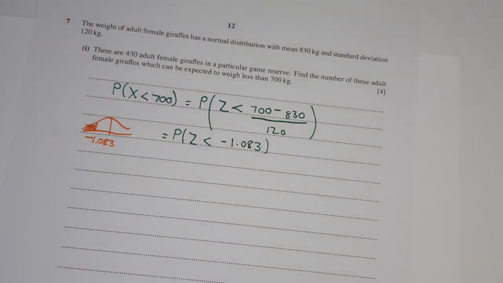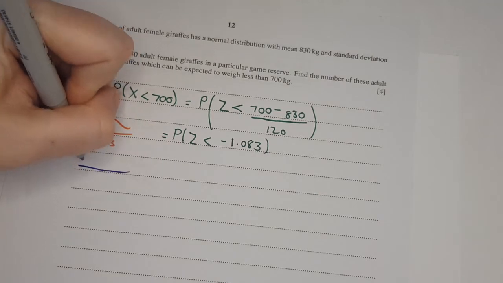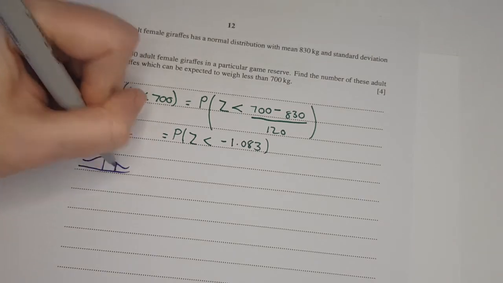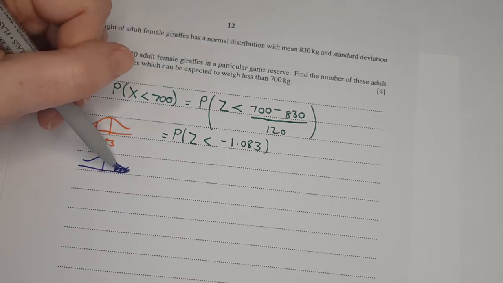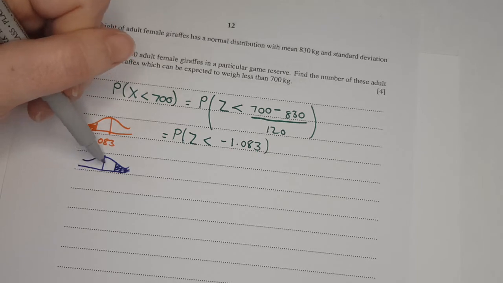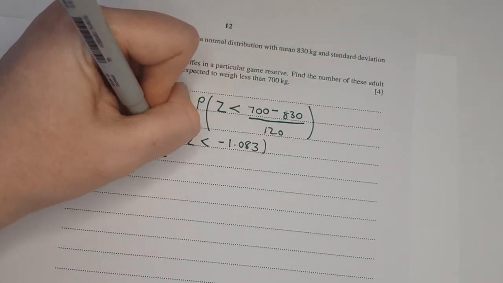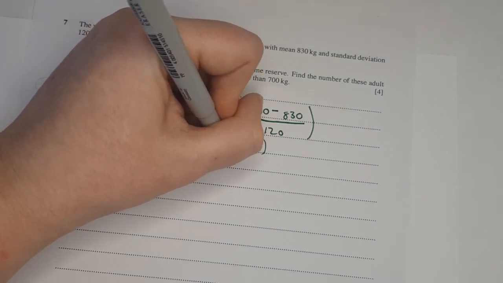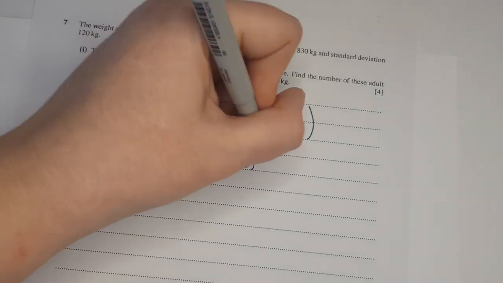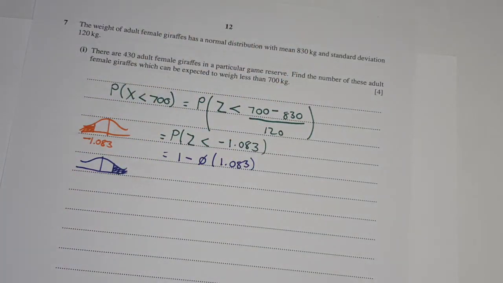Okay, and now I know I can't have negative, so I have to flip the curve over. To flip the curve, it means now it's going to fall on that side and I want everything there, which means the area is now going to the right. So to get rid of all that information to the left that I don't want, I'm going to say 1 minus my value, in order to find my probability.